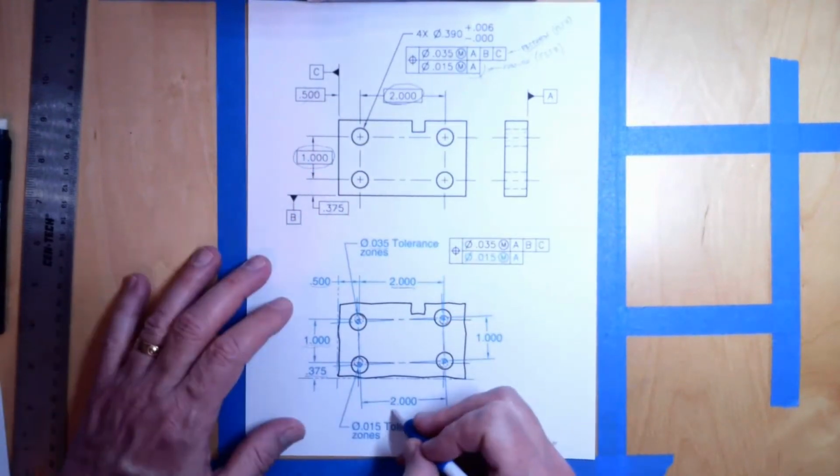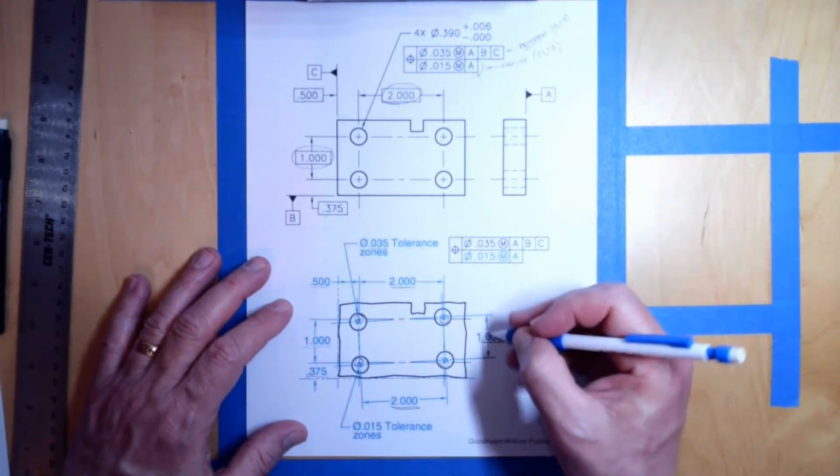So the 2 and the 1, in this case, the 2 and the 1, and you can see that here, the 2 and the 1.